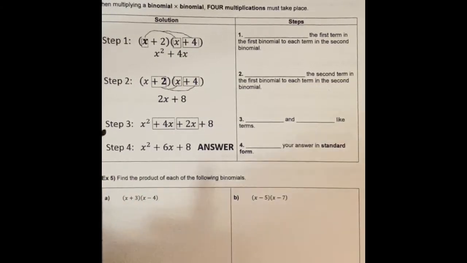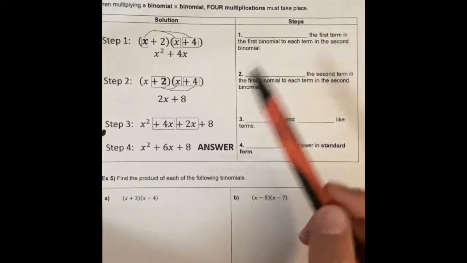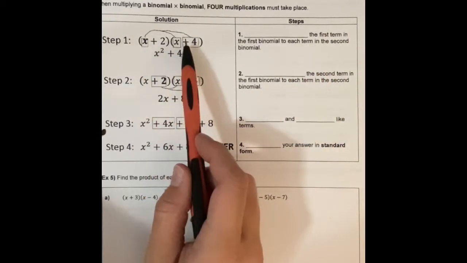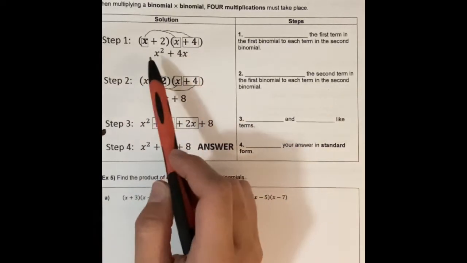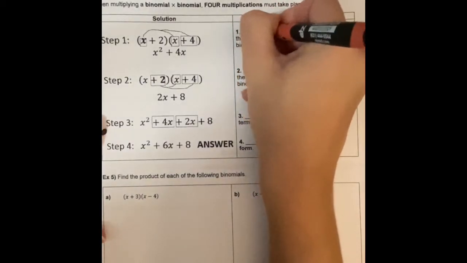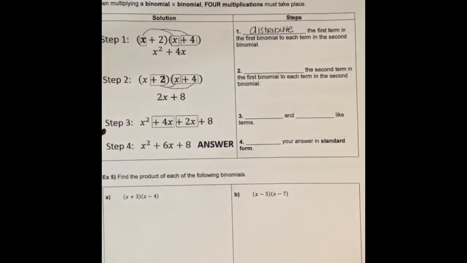Okay, next we're going to talk about multiplying a binomial by a binomial, or our double distribution. Double distribution meaning we're going to take our two terms in the first set of parentheses and multiply them to both terms in the second set of parentheses. So the first step is to distribute the first term in the first binomial to each term in the second binomial.